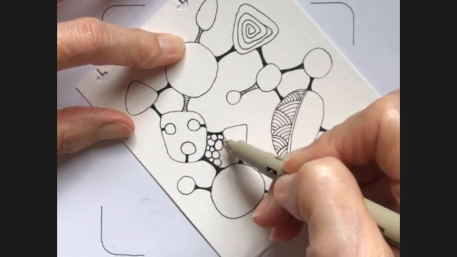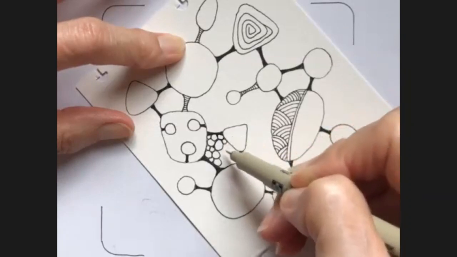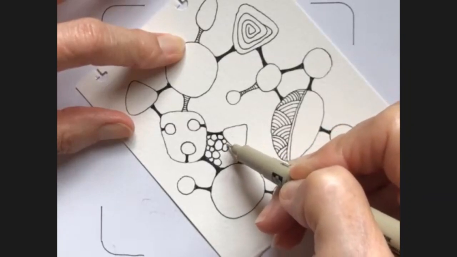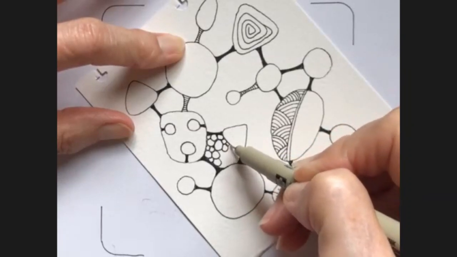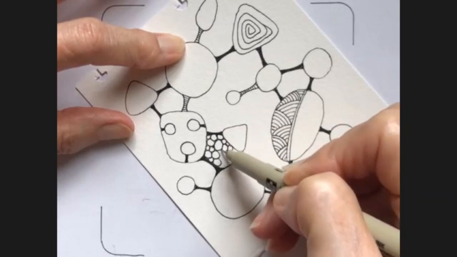And I'm just varying my sizes. I'm not trying to make anything exactly the same.